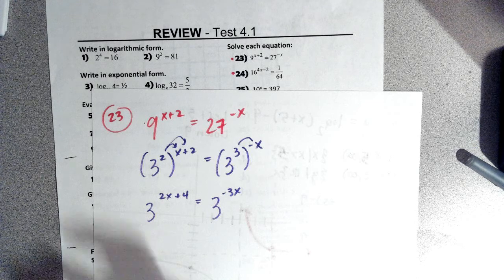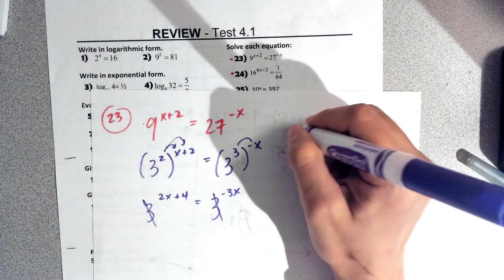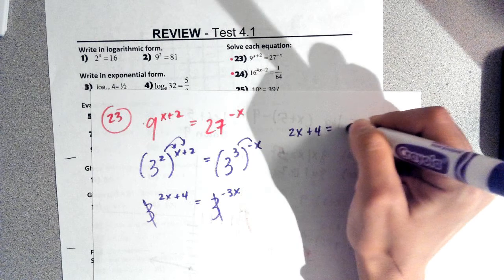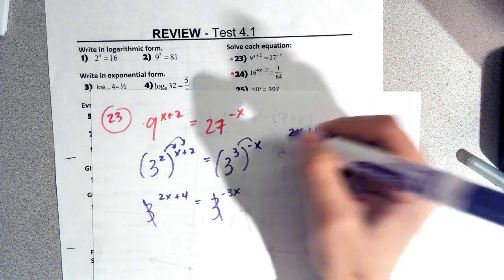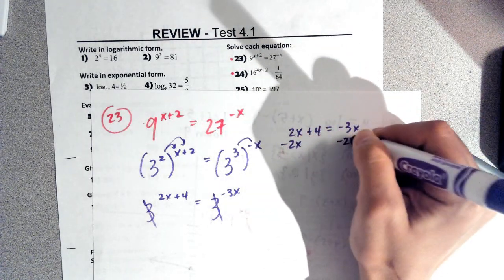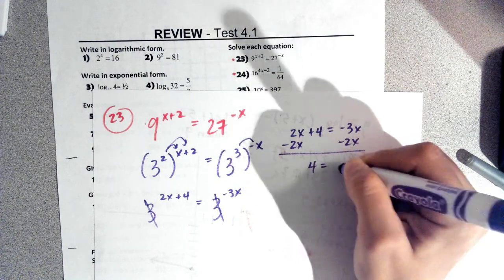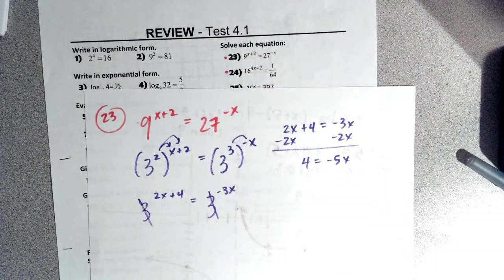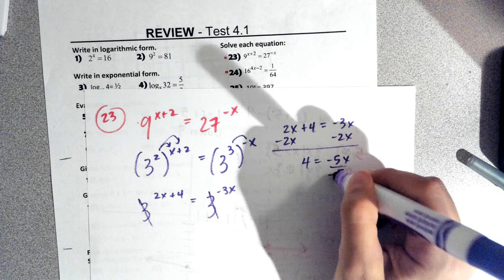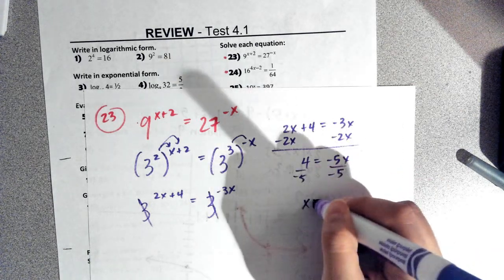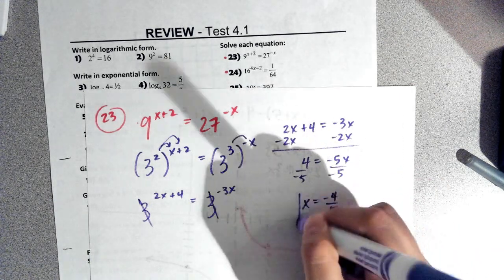Once I do that, I can cancel the 3's. So I have 2x plus 4 equals negative 3x. It's easy peasy algebra 1 here, guys. You get negative 5x, and then divide by negative 5, so x equals negative 4/5.